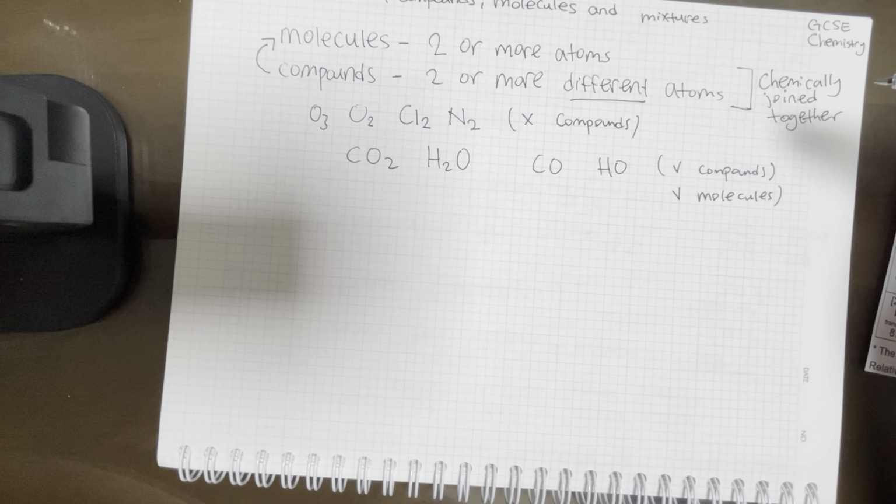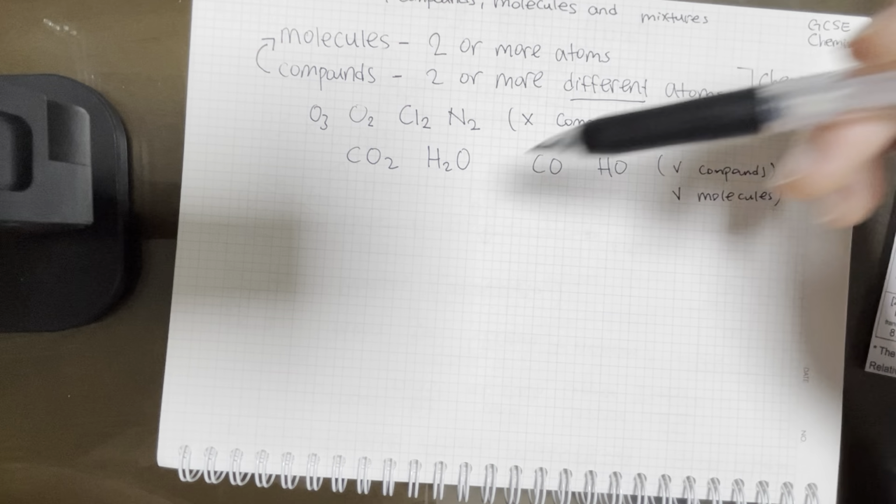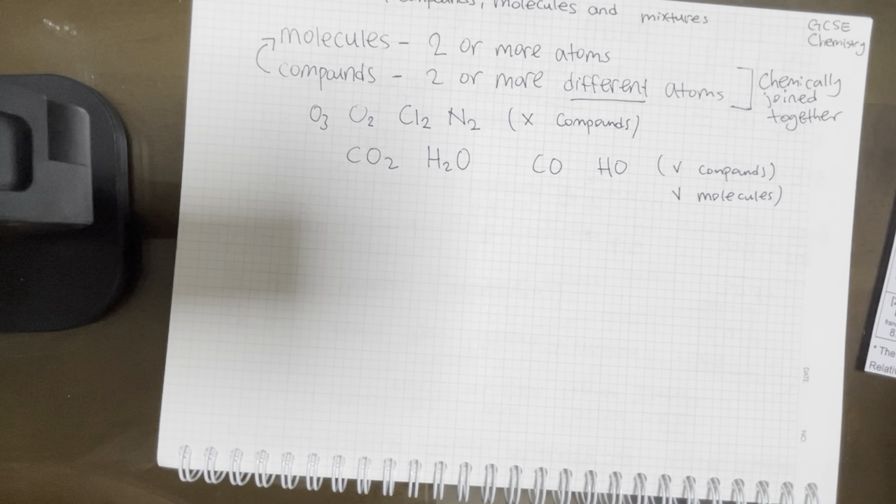So that means to break up the forces and to return them to their original elemental form, we need to have a chemical reaction take place to break the chemical bonds, to put them back into their elements, just carbon or oxygen. To do that, you need to have a chemical reaction.